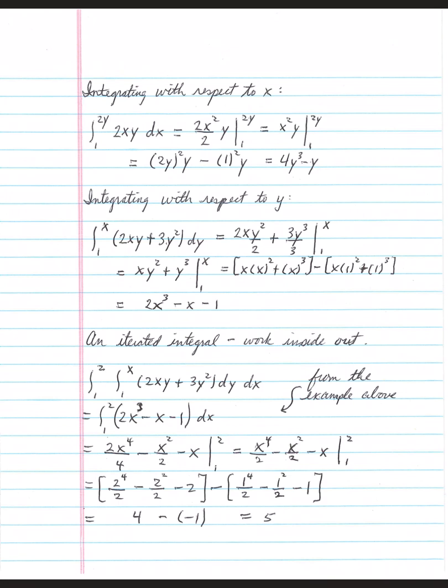Feel free to use your calculator if you need. This first box gives us 4. That's 16 over 2, which is 8. Minus 2 is 6. Minus 2 is 4. This minus sign and that one's the same one. 1/2 minus a half is 0. Minus 1 is -1. Grand total 5.